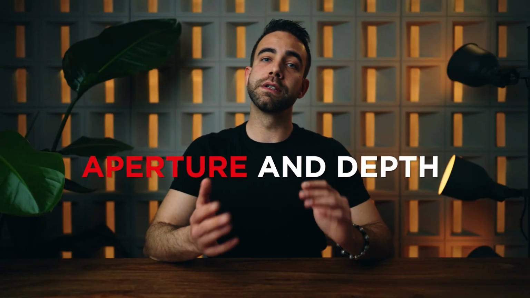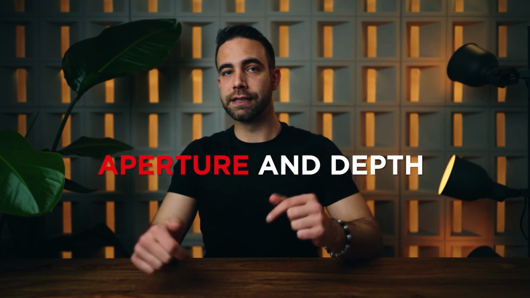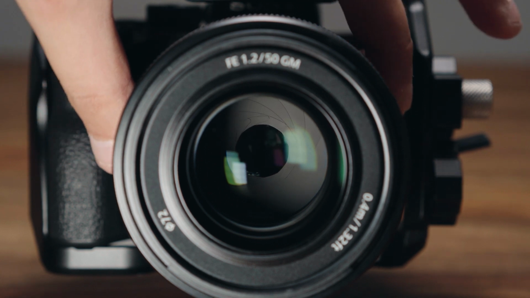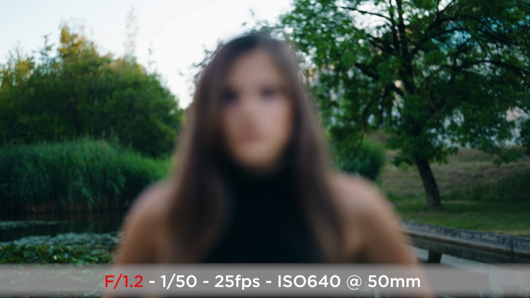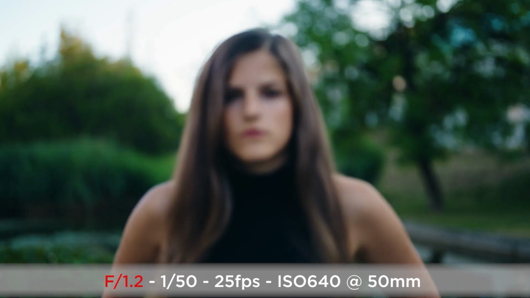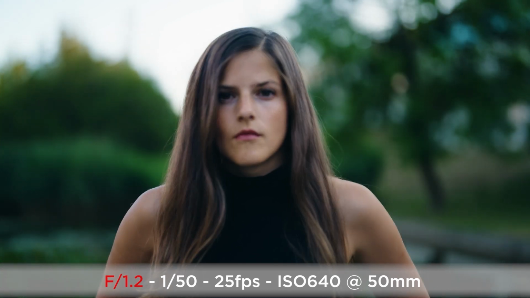The aperture controls not only how much light comes through your lens on the sensor, it's also affecting the depth of field. That means if your aperture is open, like a f1.2, you will get a very small depth of field. This creates a lot of separation and blur and makes it more difficult to focus manually. Without the focus, this isn't a big problem.